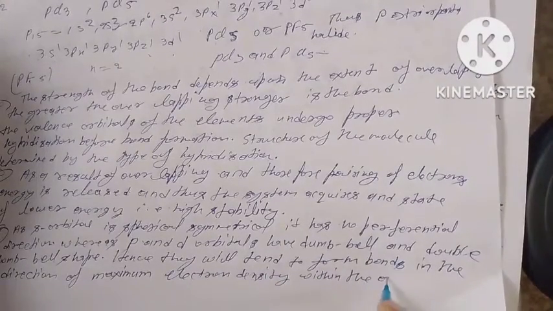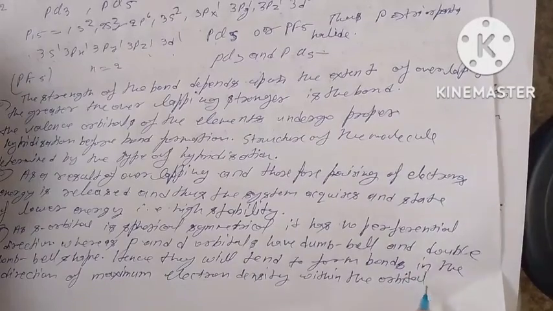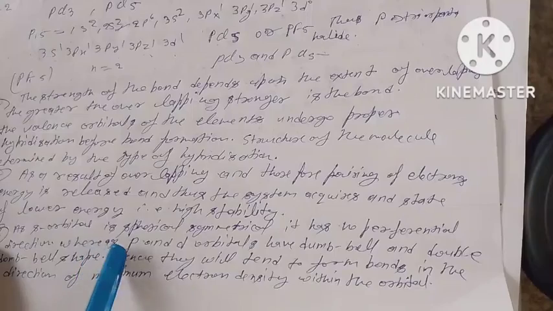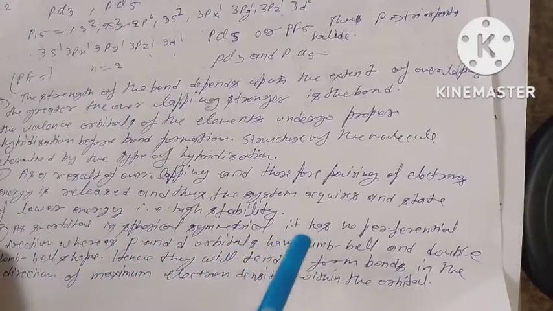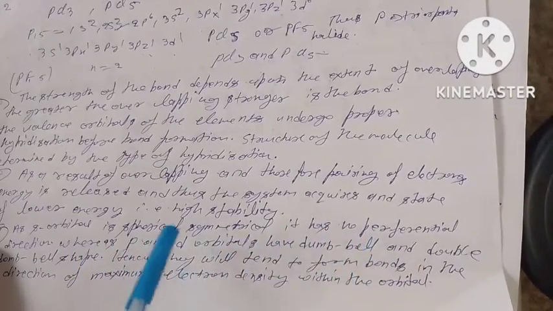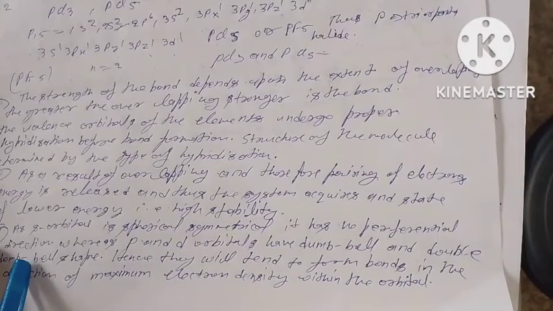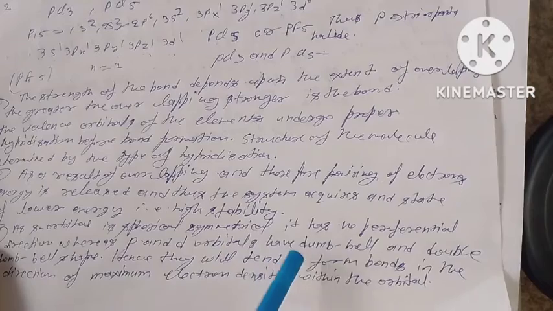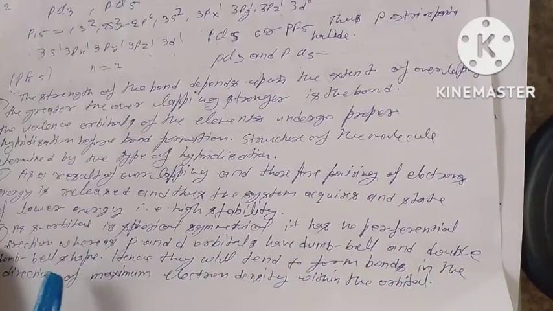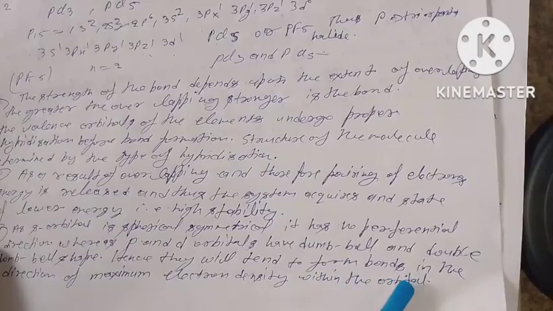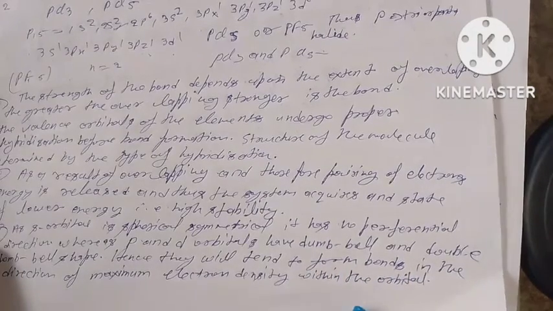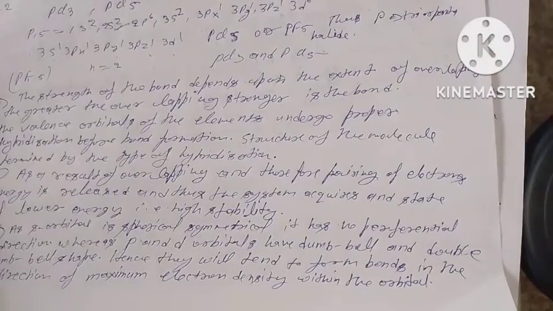As S orbital is spherically symmetrical, it has no preferential direction, whereas P and D orbitals have dumbbell and double dumbbell shape. Hence, they will tend to form bonds in the direction of maximum electron density within the orbital.